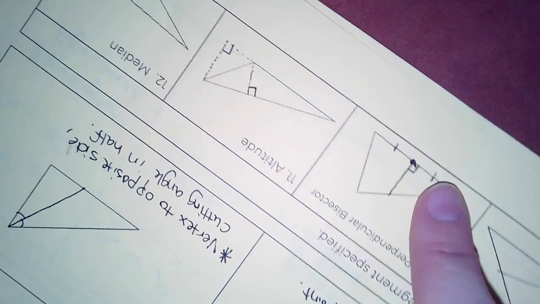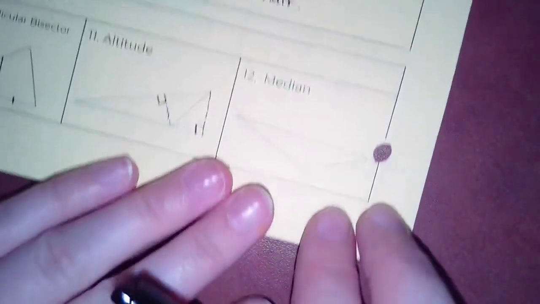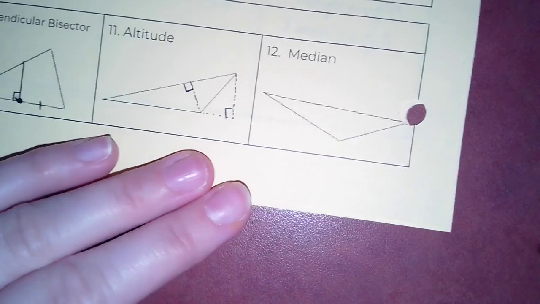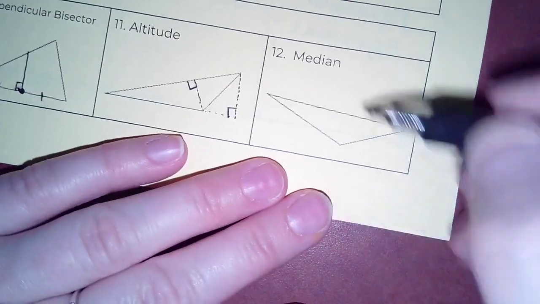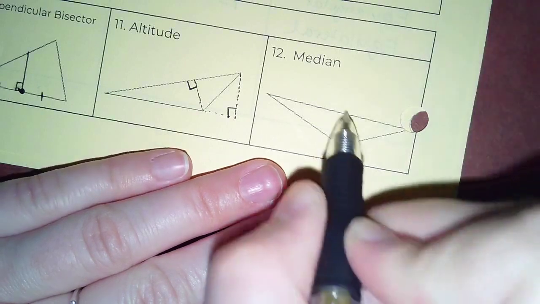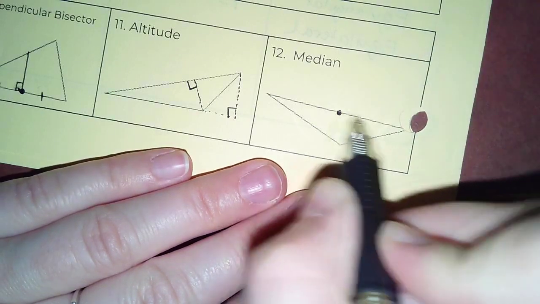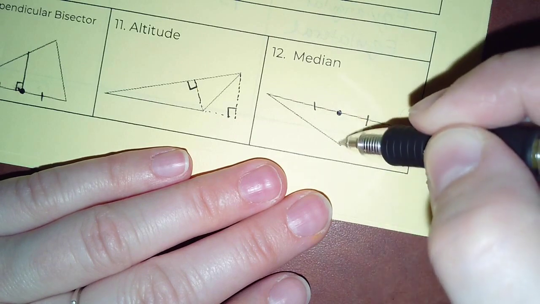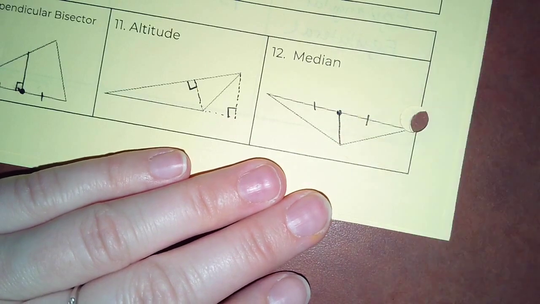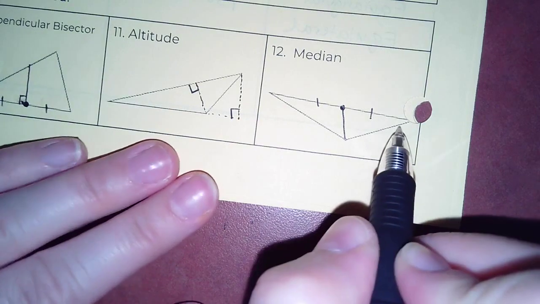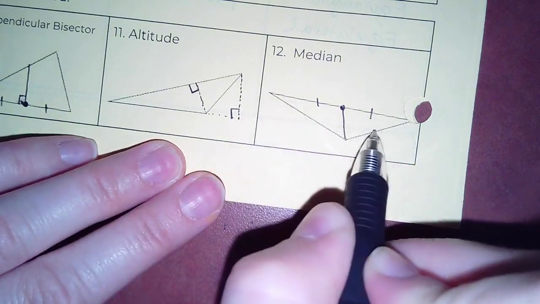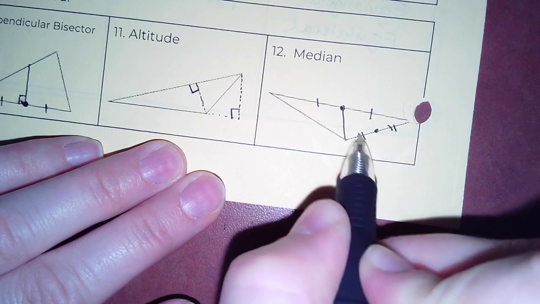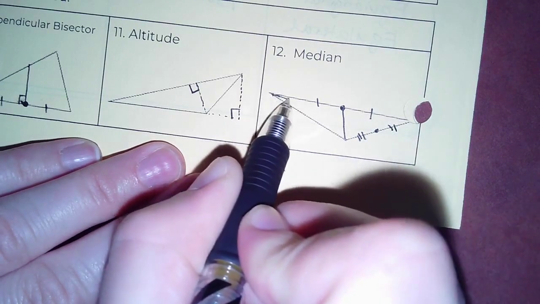Let's do median, last one here. Median is cutting one of the sides in half. So if I wanted to cut this top side in half, I'd look about right here, so marking that that was congruent segments going from the opposite angle to it. Could do the same thing with, let's go with this vertex. So I'm cutting this side in half. I'll put 2 marks each, going from this angle to that point.